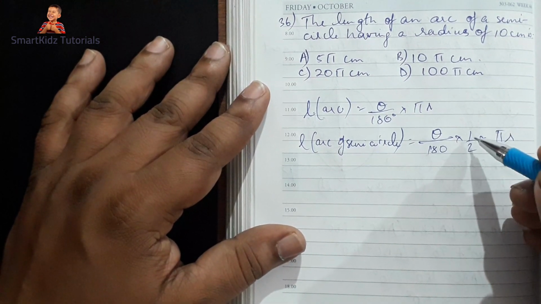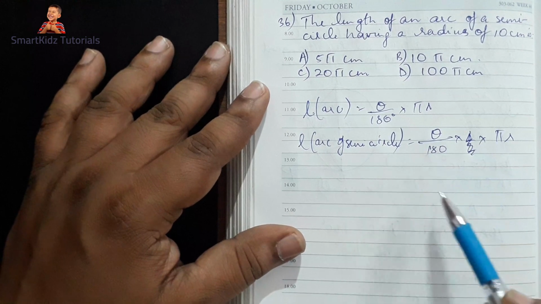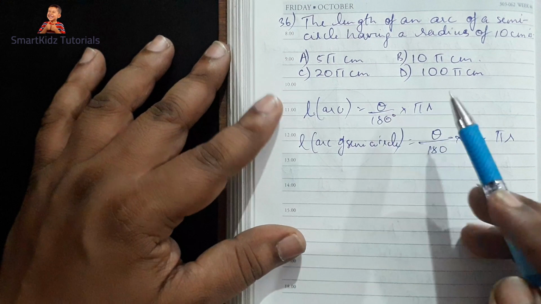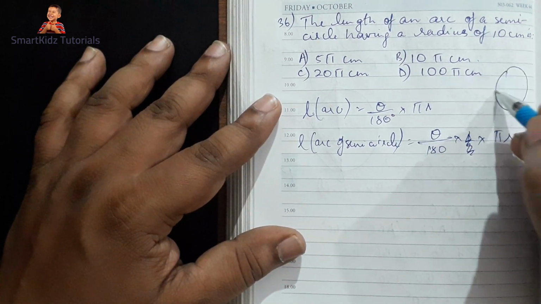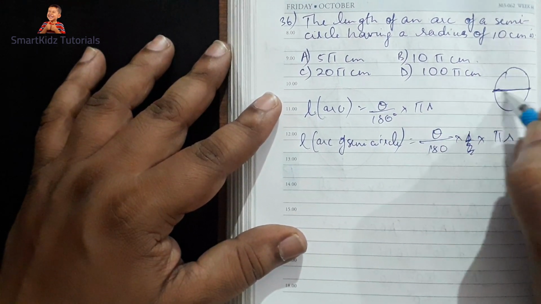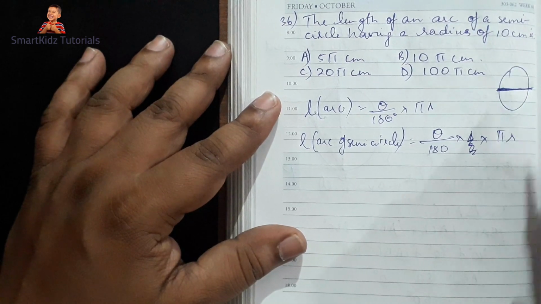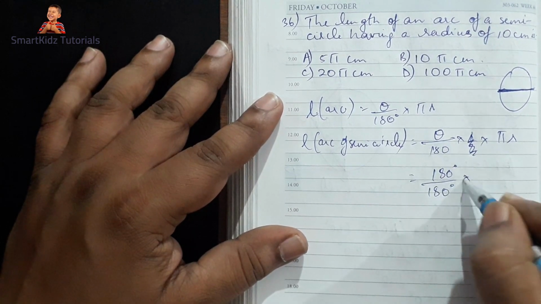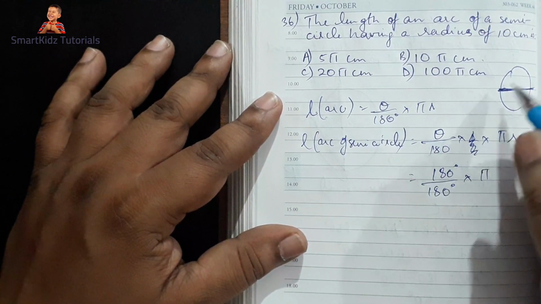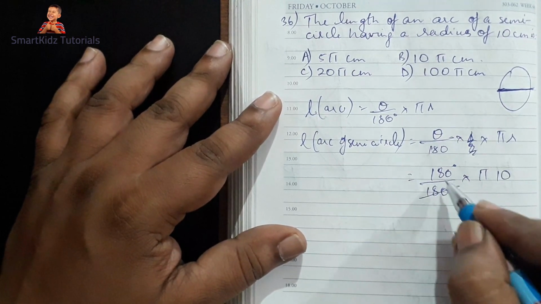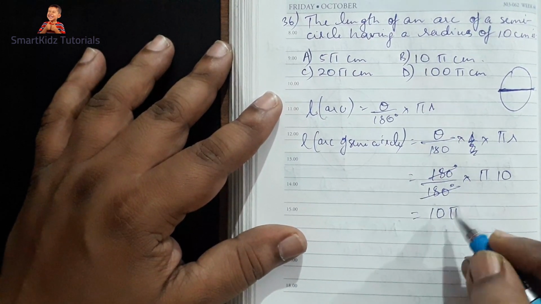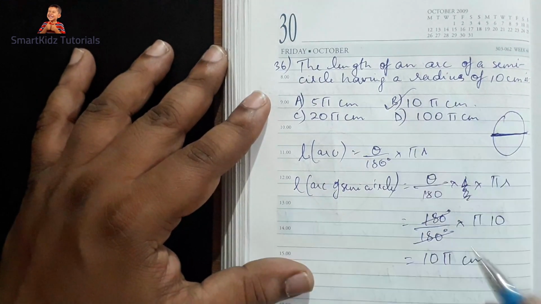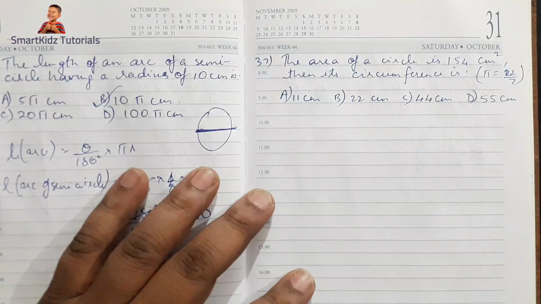But instead of putting half, what we need to take over here is the fact that it's telling us about theta. When it is a semicircle like this, that means it's referring to the angle. The angle that is formed is 180 degrees. So in this case, theta will be 180 degrees. So 180 degrees upon 180 degrees into pi r. R is given as 10. So this cancels and we are left with 10 pi centimeters. So that is the length of the arc. In other words, B is the correct option.